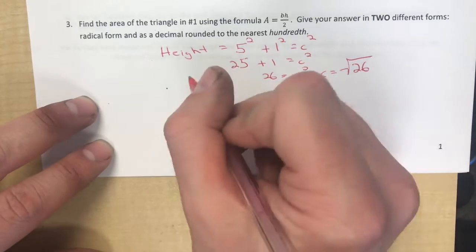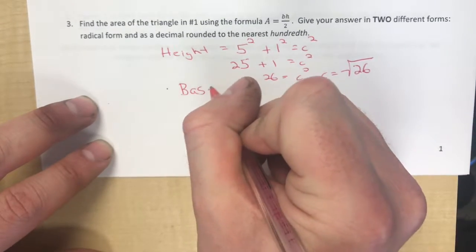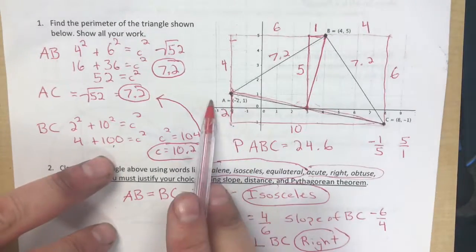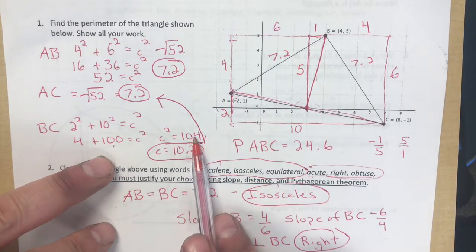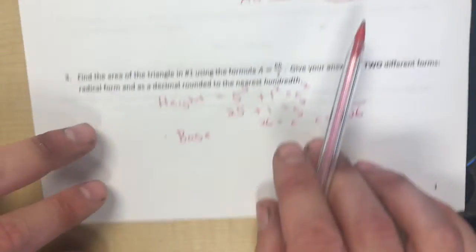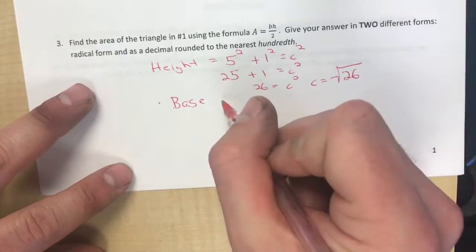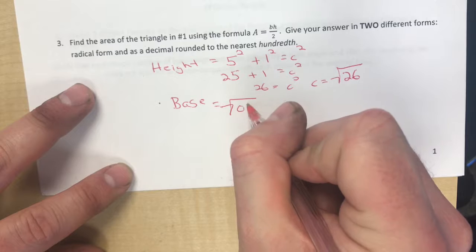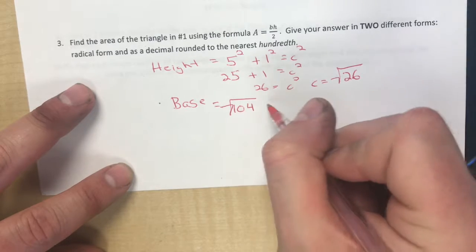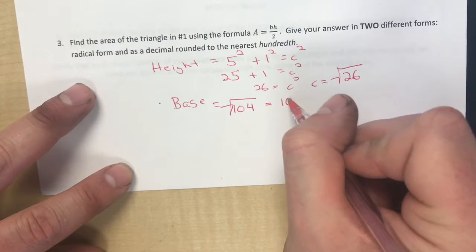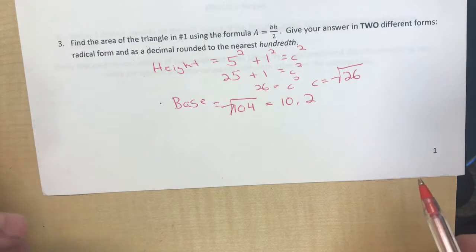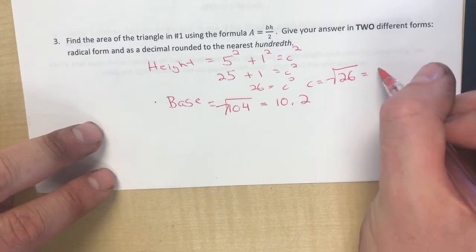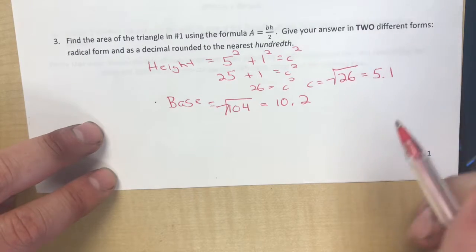And we know that the base from the earlier problem was this distance, which was 10.2, which was the square root of 104. So the base is equal to the square root of 104, which is equal to 10.2. And the height, the square root of 26, is equal to 5.1.